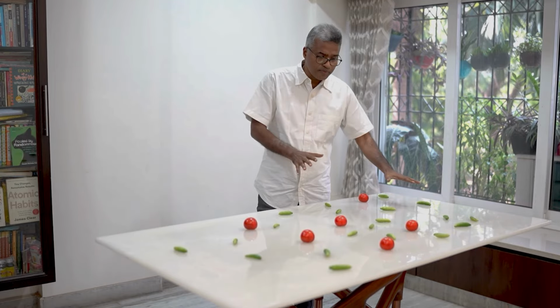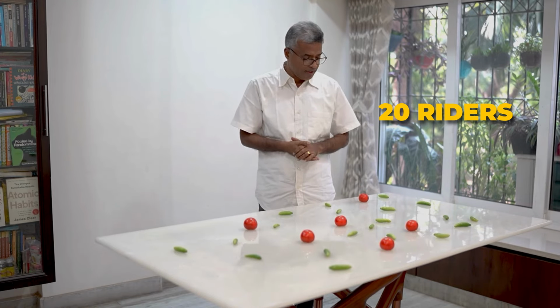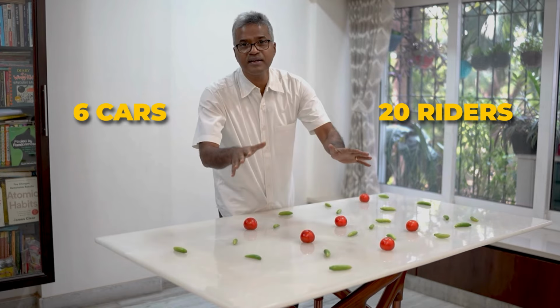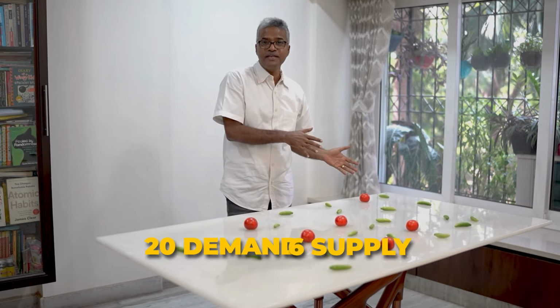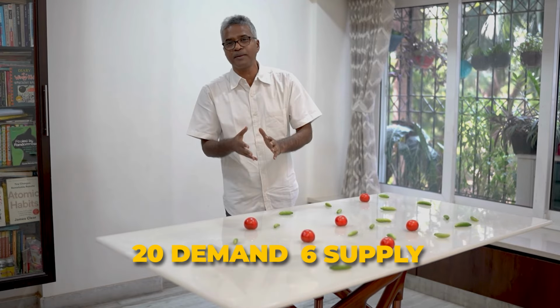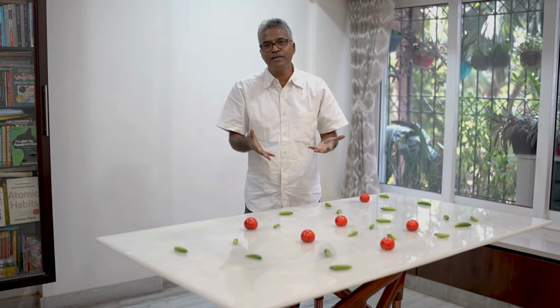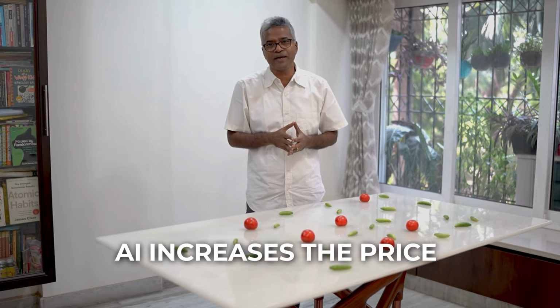In this case, assume that we have around 20 riders, all the green riders, passengers waiting for the car, and only 6 cars are available, 20 demand and 6 supply. Economics comes into play and automatically the prices go up. Uber's AI automatically increases the price.